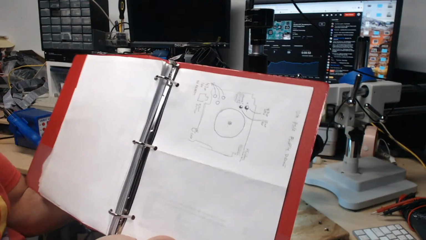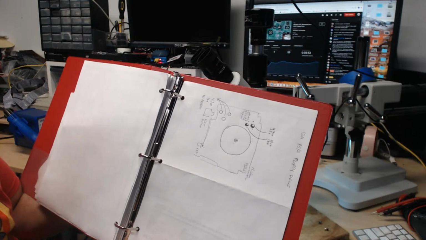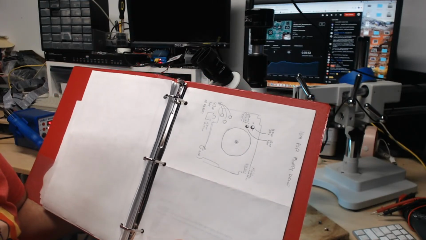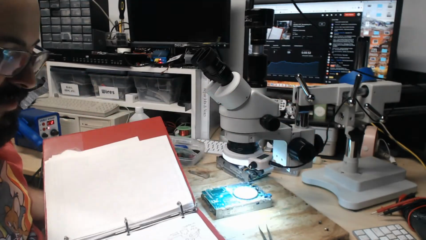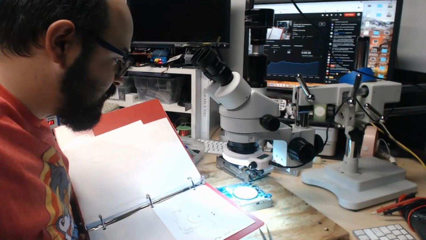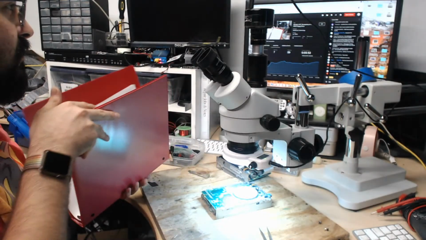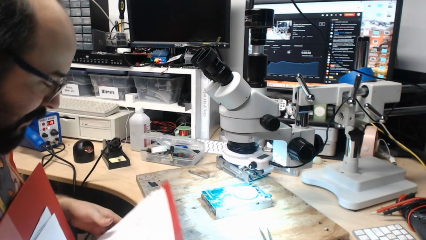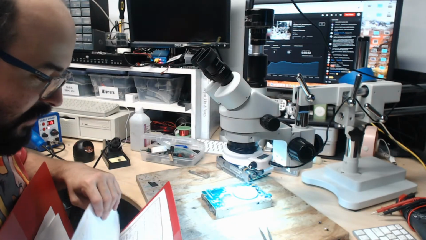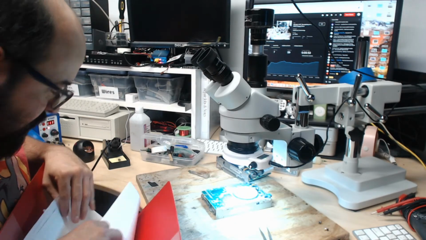There we go. So I have a very technical drawing of the IBM floppy drive. So we can replace those two capacitors there. And actually, that's all the things we really have to do. So it's an IBM. I know it's very spooky, very spooky.